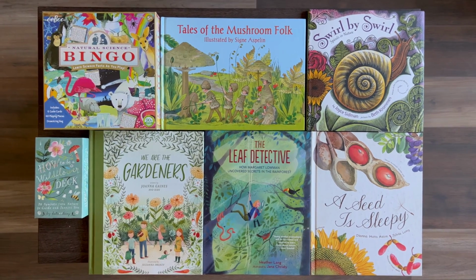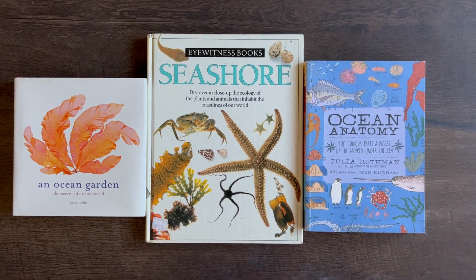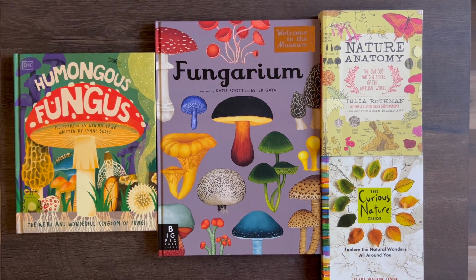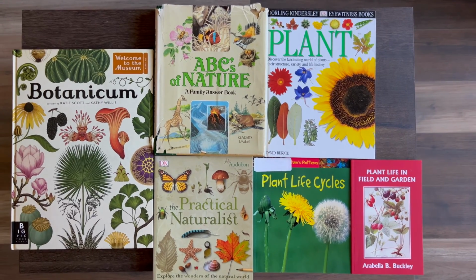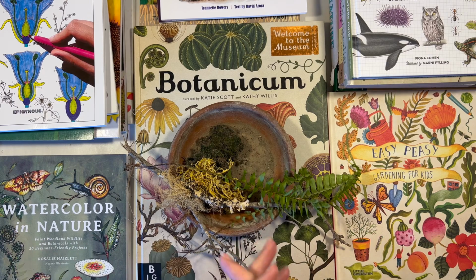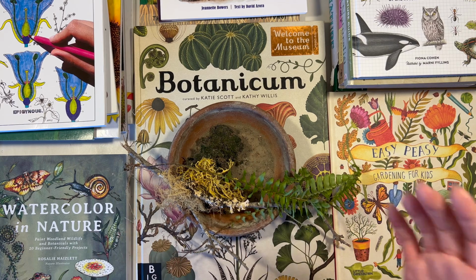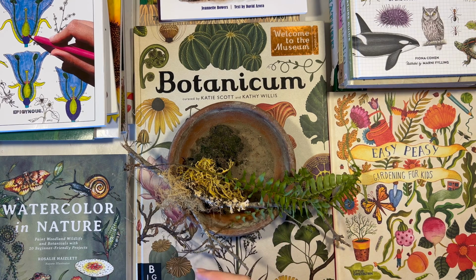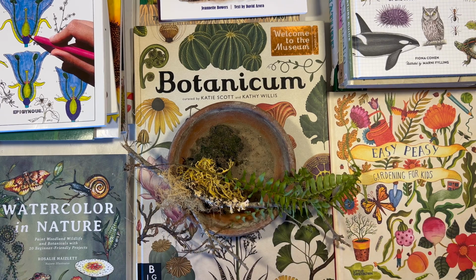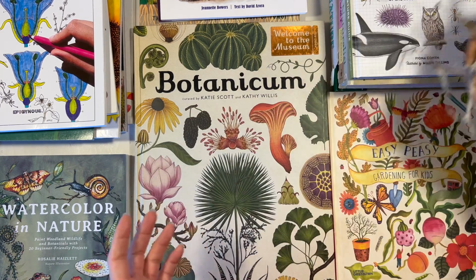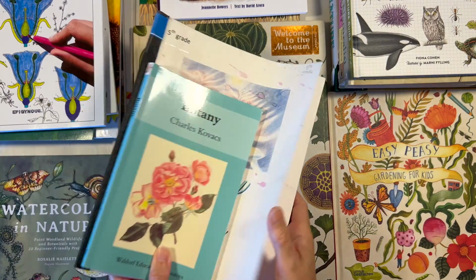The books and the resources we use to put together our botany main lesson block. Now we've only done half of this unit so far, so these are the resources that we have used for about 7 to 8 lessons, and this unit will probably run about 7 weeks, and we've done about 3 weeks of it so far.